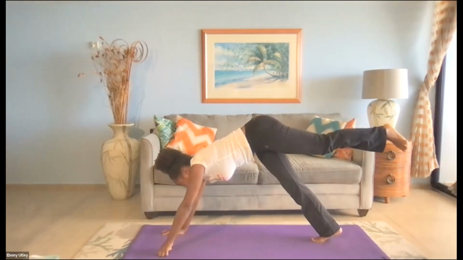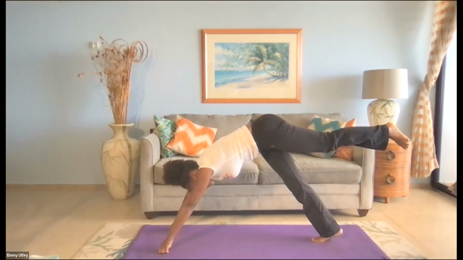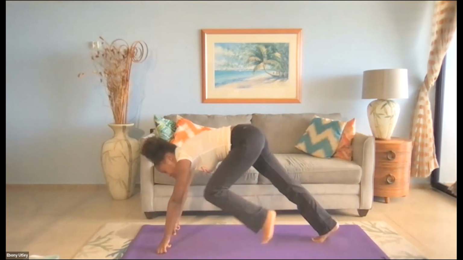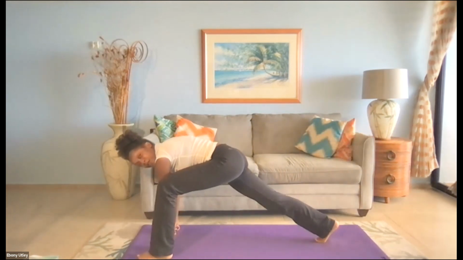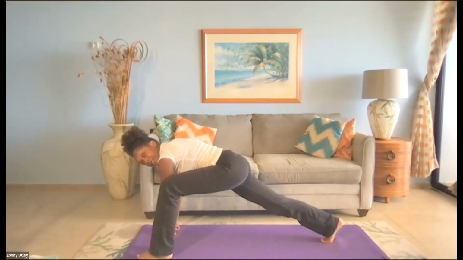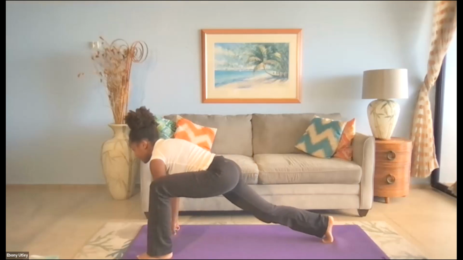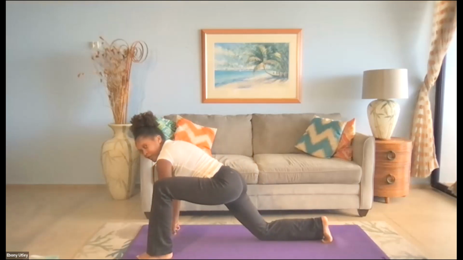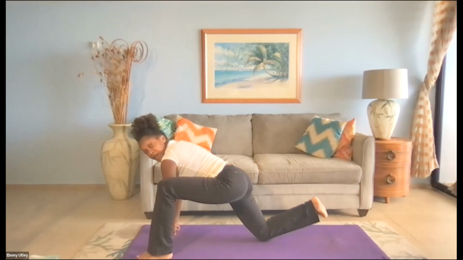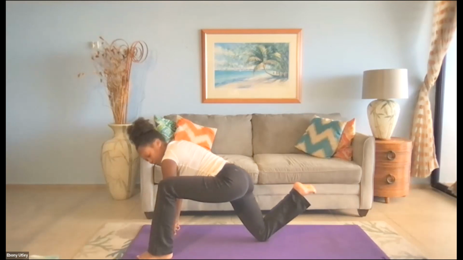I need to create a little space to step through. So I come up to my fingertips here. And then I step through with your left foot outside of your left hand. So it's a wide lunge. And if you try that and that was a lot for you, you can just go from tabletop to stepping your foot forward. Inhale, look forward. Exhale, bring your right knee down to the earth. Inhale, pick up your left foot, your right foot, and then exhale, bring it back.